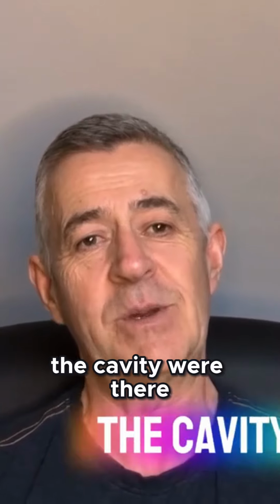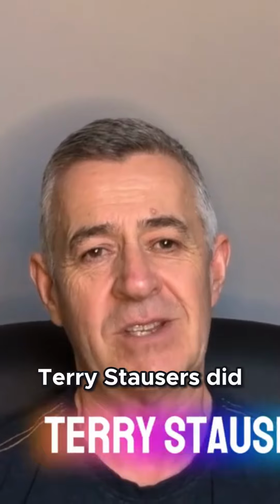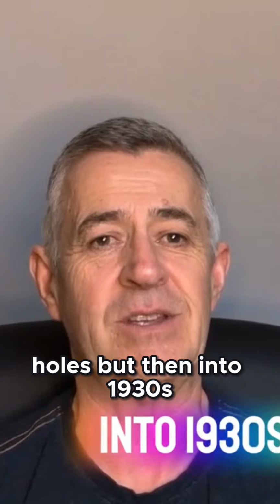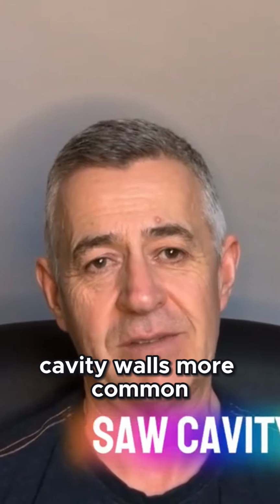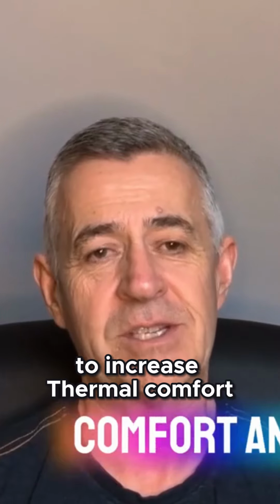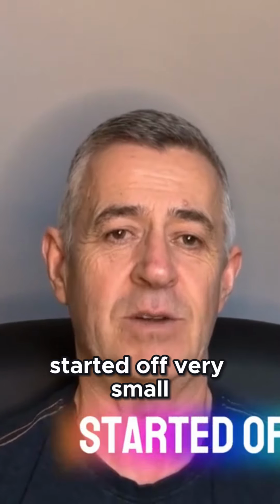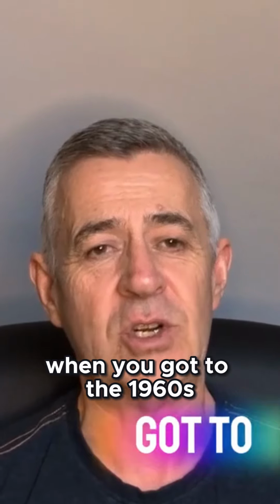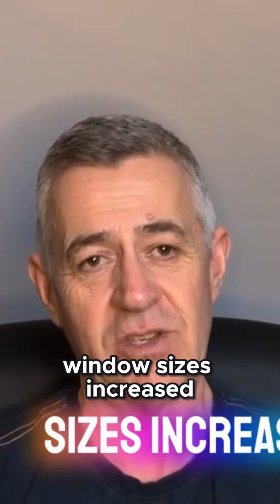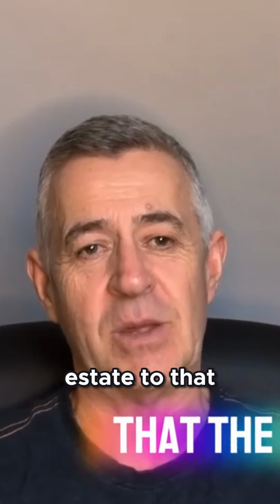The cavity were there, it came around the end of the 1920s. Terraced houses did start to have some cavity walls, but then into the 1930s, that's when you saw cavity walls more common. It were there to increase thermal comfort and to stop the moisture from penetrating, so a bit of a gap. Started off very small, and then when you got to the 1960s, that's when you'll see that window sizes increased massively.